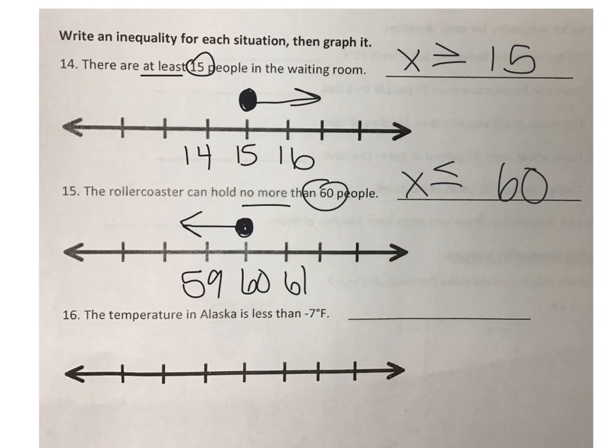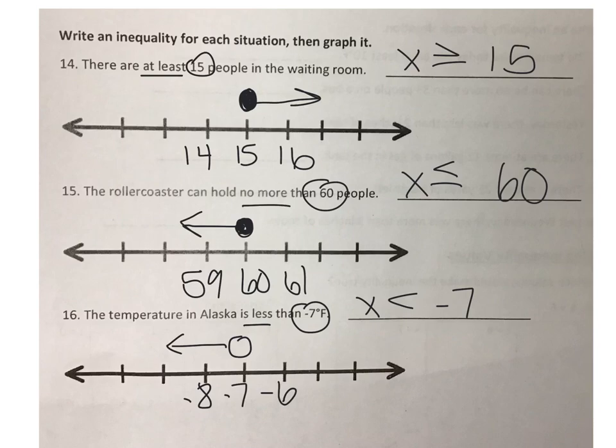The next one, the temperature in Alaska is less than -7. So we have our X and our -7, our less than symbol. -8, -7, -6. It's going to be an open circle pointing to the left because it's got to be less than -7. So go ahead and get the rest of your points, and I hope this video helped.